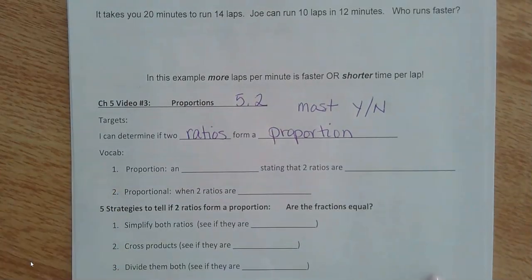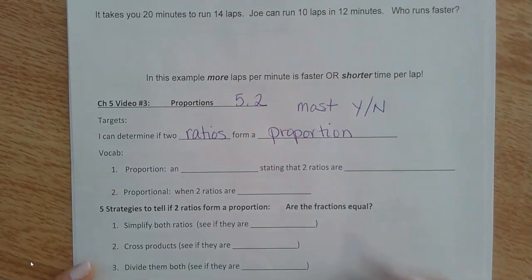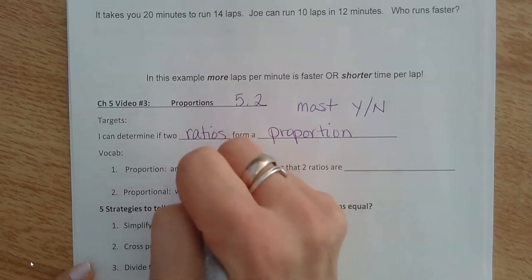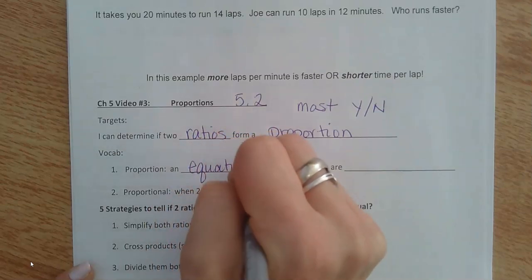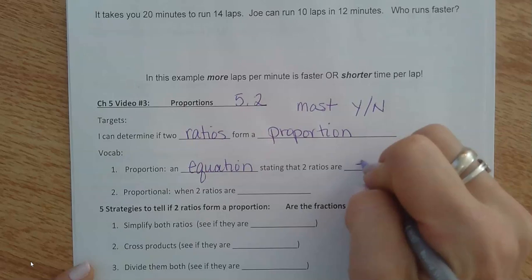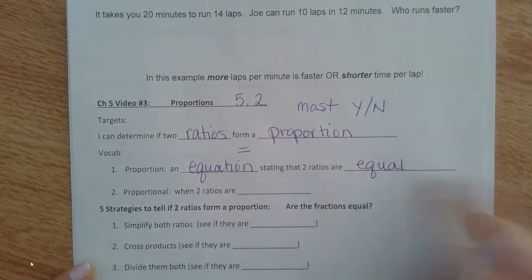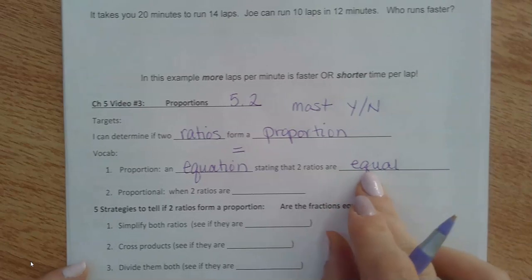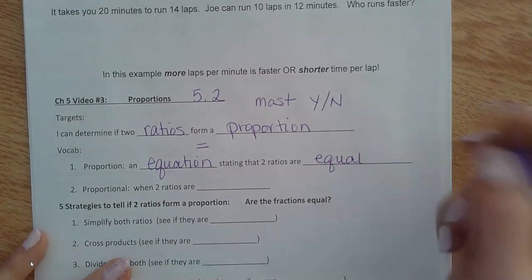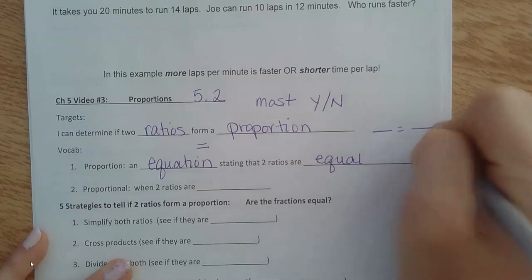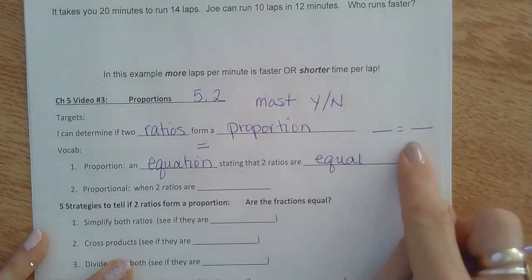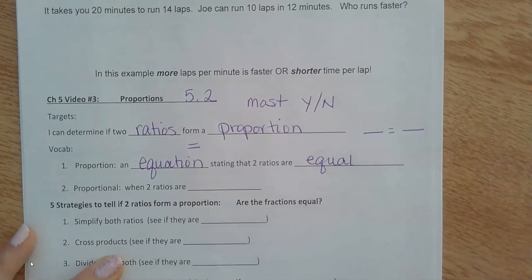Okay. So what is a proportion? Well, a proportion is an equation stating that two ratios are equal. Equations have equal signs, and we're looking to see if those two ratios are equal. So I'm going to put over here a fraction equal to another fraction. Okay, let me give you an example.